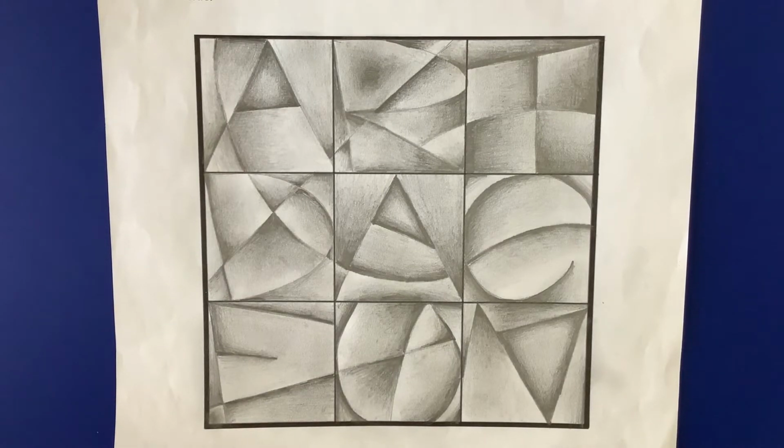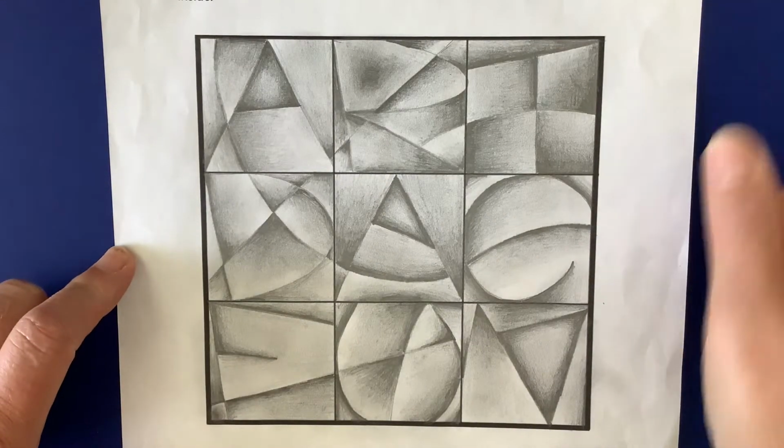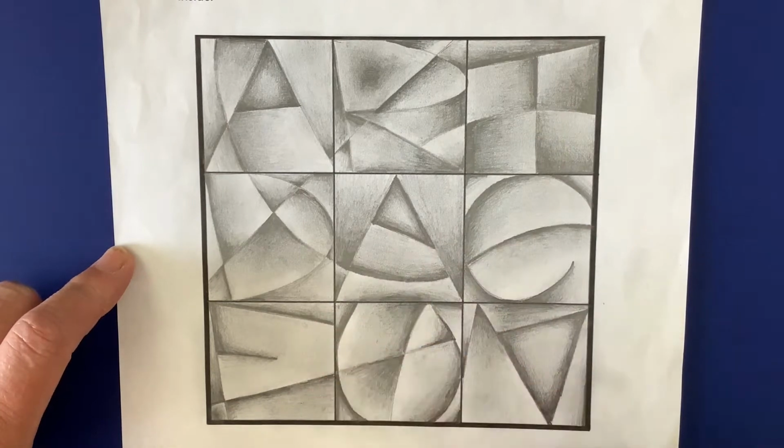Hi everybody. So this video is going to show you how to do this assignment where we are doing a value study using letters that are made in a grid. If you see this one here, this is a sample. If you look carefully, you might be able to see these letters.